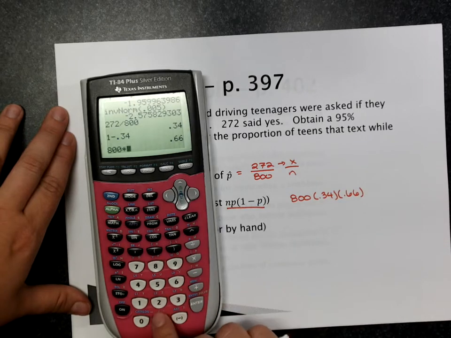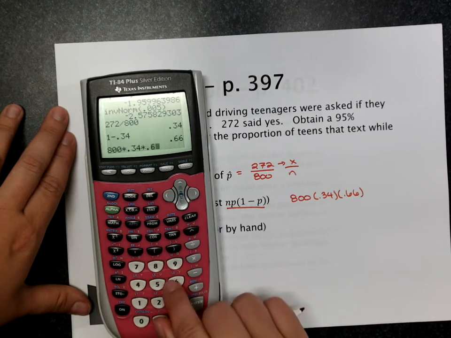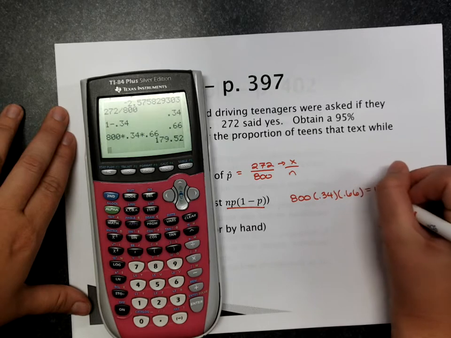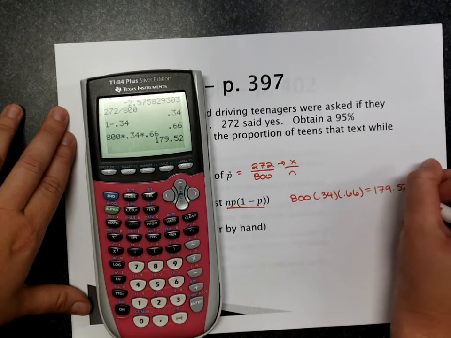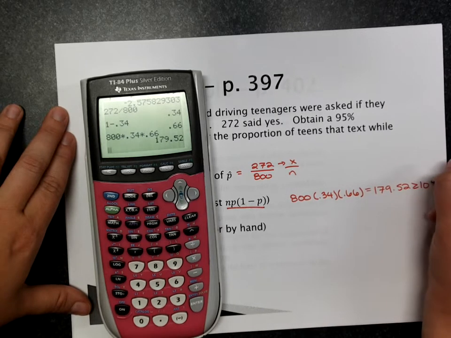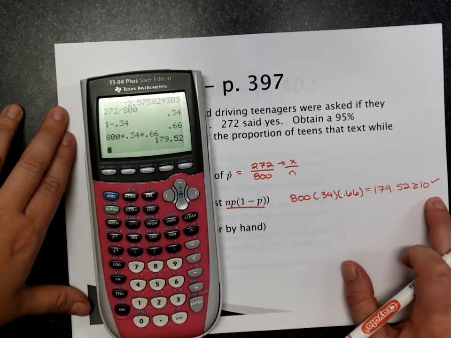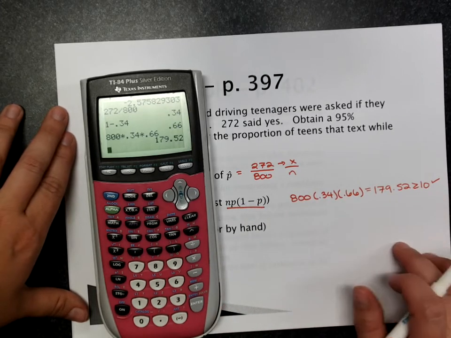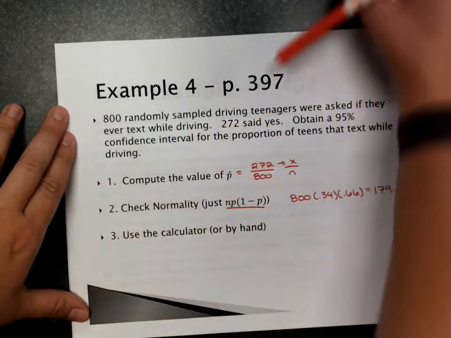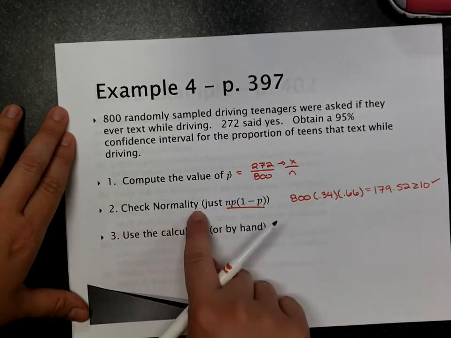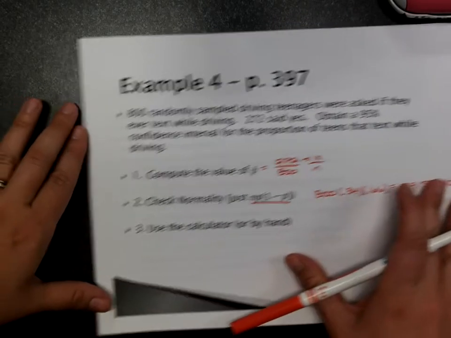Multiply that all together, which is 179.52, and that just has to be greater than or equal to 10. That's the only check that we need to worry about since we don't have the population size. So we found our p-hat, we checked normality, now we can use the calculator or crunch the numbers by hand.